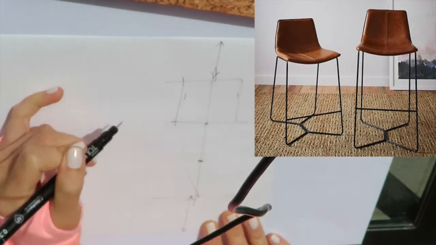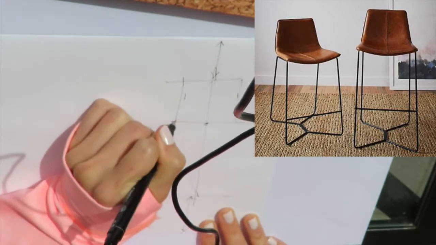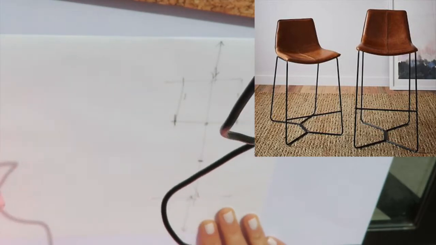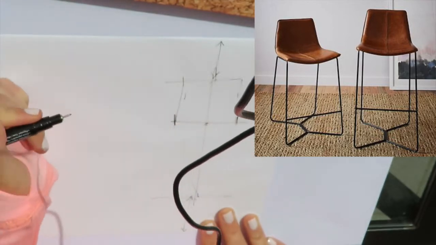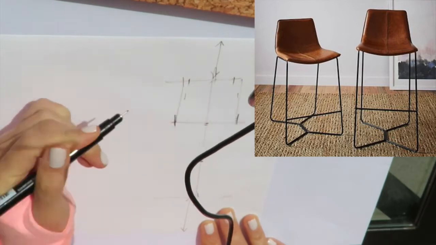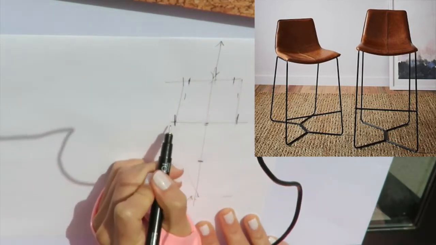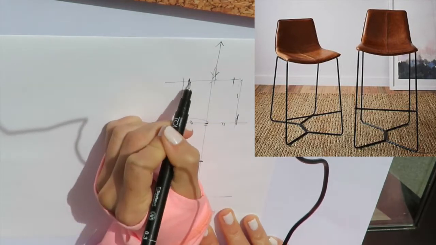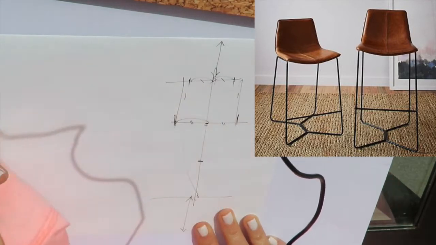And here we have corners, the widest part of our object, and here at the top it becomes a little bit narrower, so these segments are equal and these upper segments are equal as well.